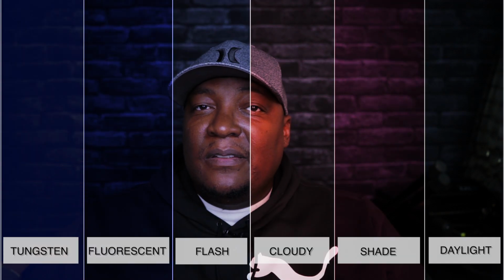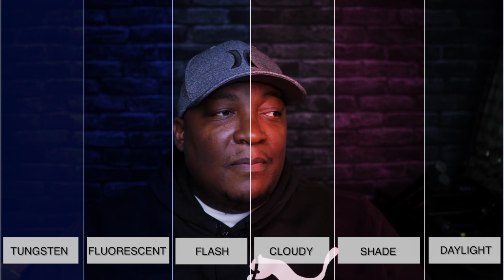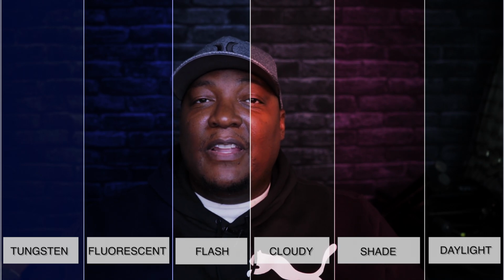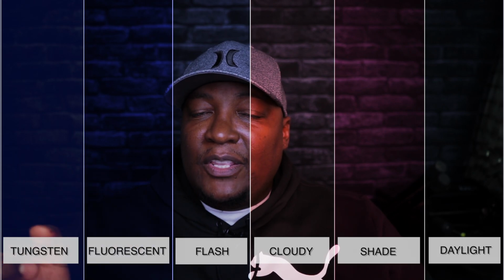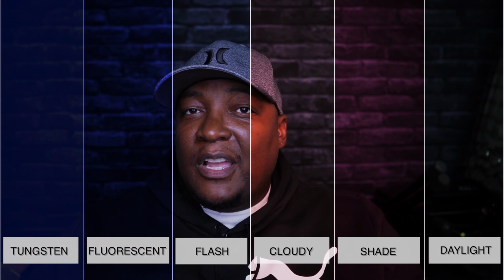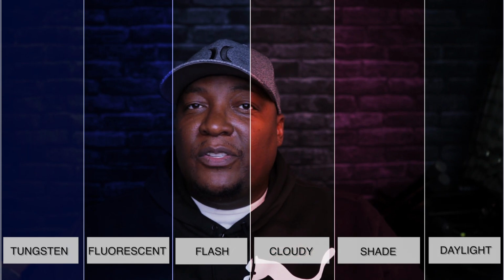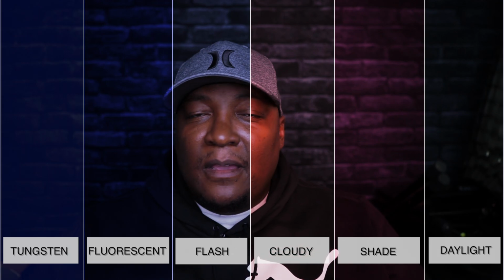In a nutshell, white balance is literally regulating, calibrating all the colors inside your camera so that they match with a light source. This could be sunlight, this could be fluorescent light, this could be a flash. The color that is cast from a light source must match with the colors inside your camera. Otherwise, you introduce something called a color casting. You don't want that.